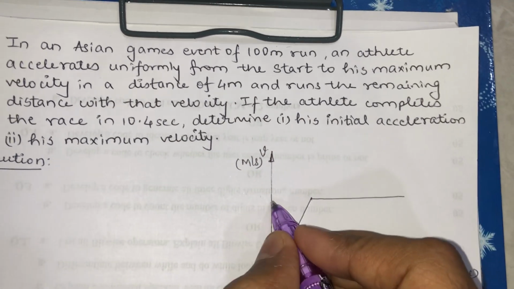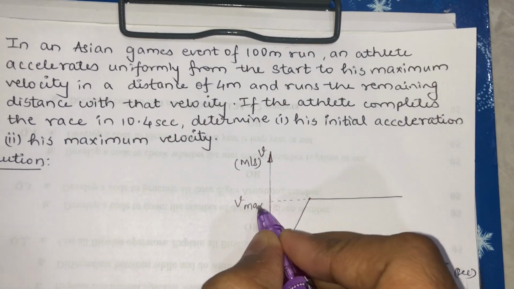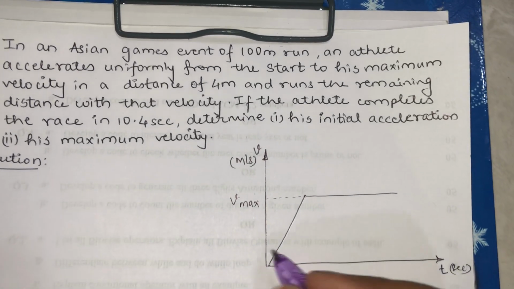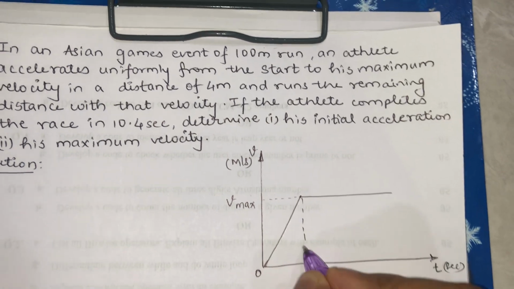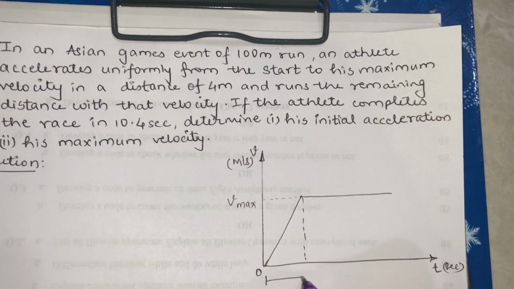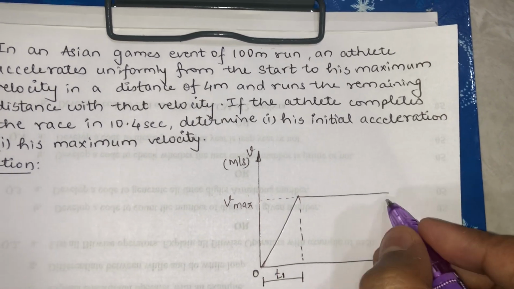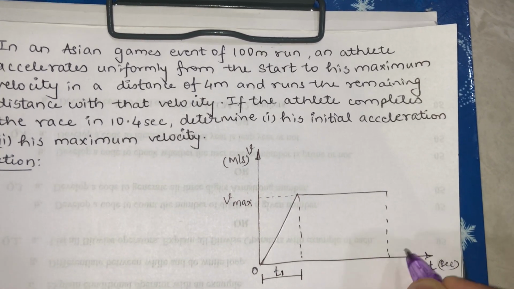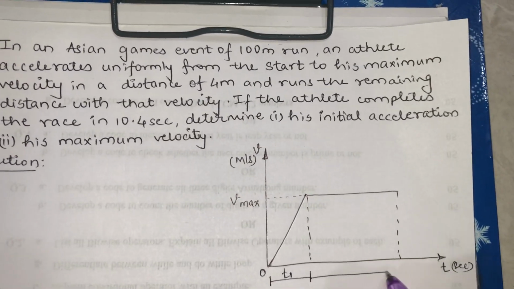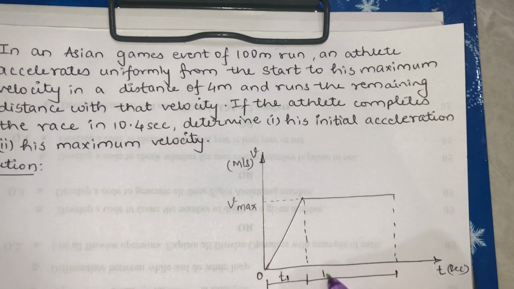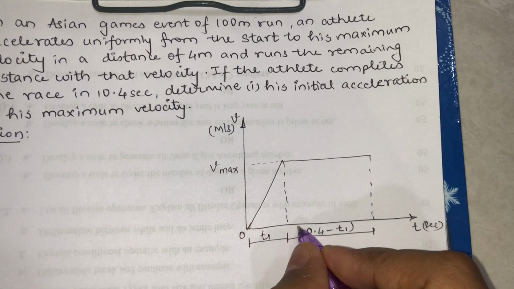Let's consider that this is the maximum velocity it has reached. Here I'm considering it as 0. This is the distance covered in t1 seconds, and the total time, as mentioned in the question, is 10.4, so from here till here it will be 10.4 minus t1.